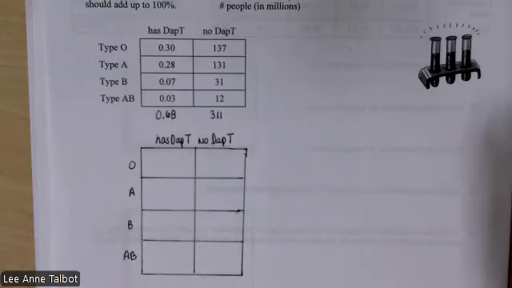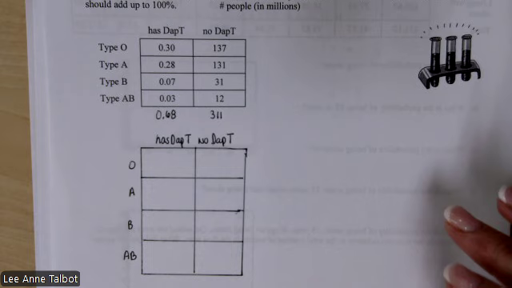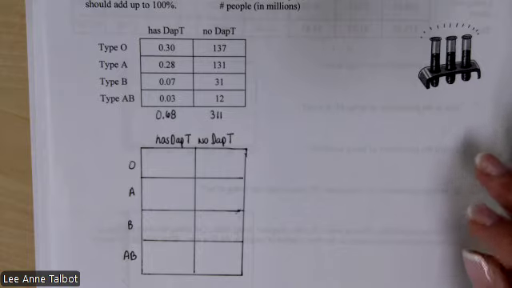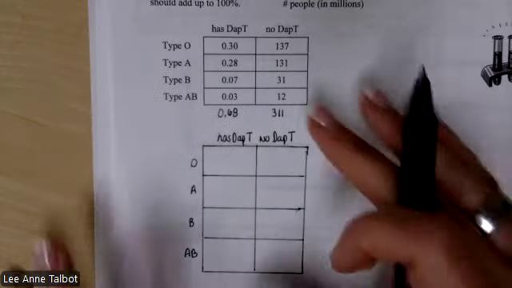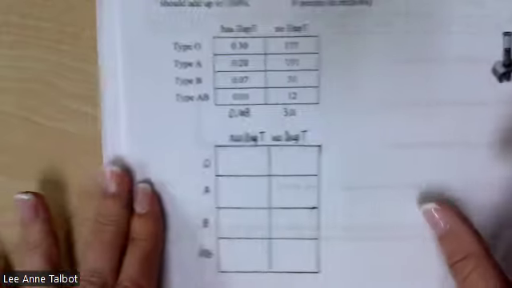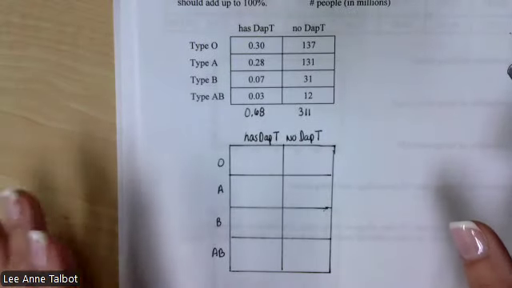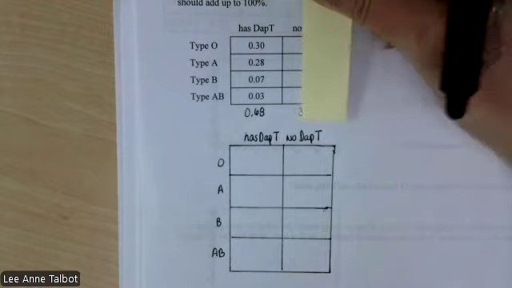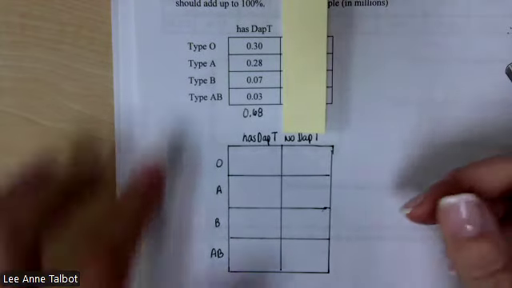Okay, now hopefully you have a calculator handy. You're going to need a calculator. So if you don't have one, grab one right now. And I'm going to get you guys started on the first box. And then I want you to work in your groups to get the rest of the boxes. I'm going to use my Post-it note trick here. I'm going to cover this up.